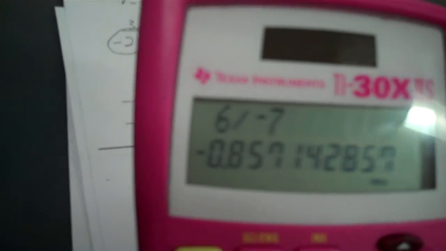Now the only thing that's happening to x is it's being multiplied. There's no add or subtract. I just then divide by negative 7. So I got x equals negative 0.85 or 86.